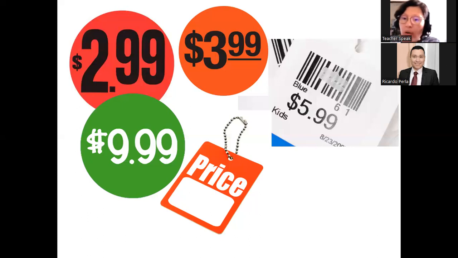And what about a pair of shoes? A pair of shoes for men? What would be the price? Let's talk about tennis shoes, sneakers. $60. Men's shoes and men's clothes are more expensive than women's clothes, right? Yes, it's true.